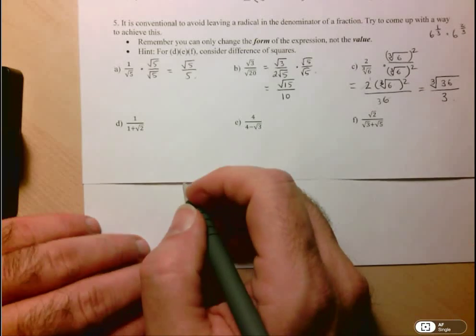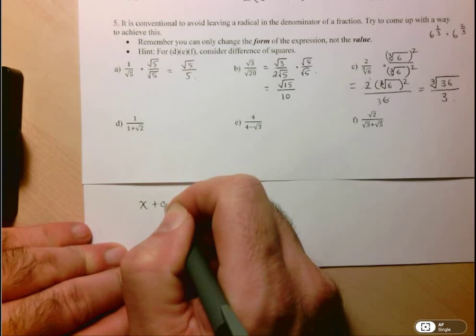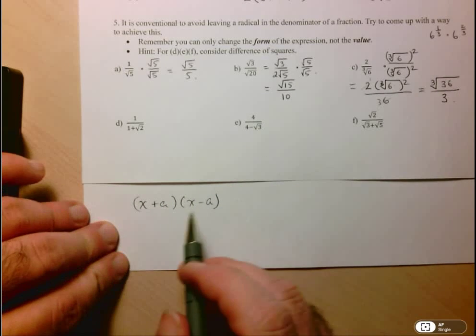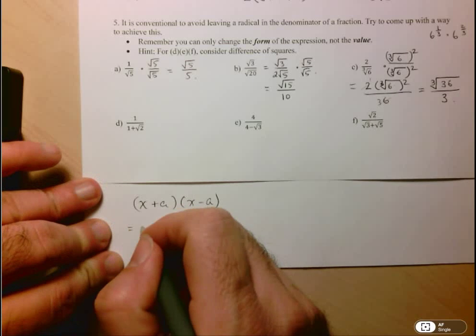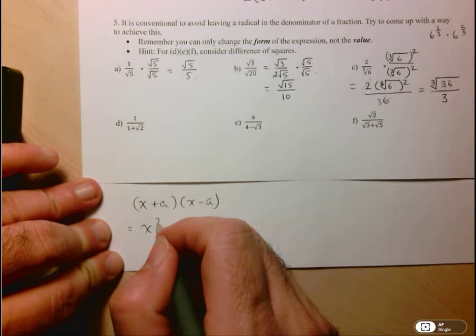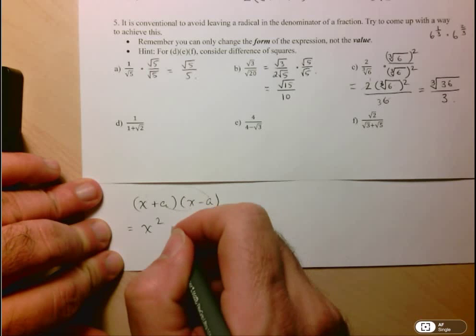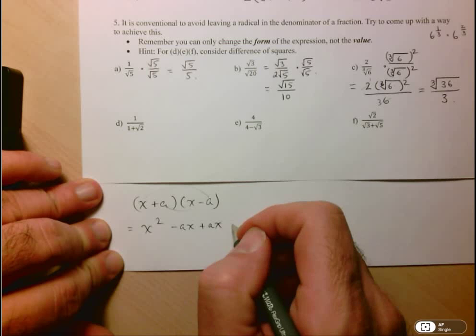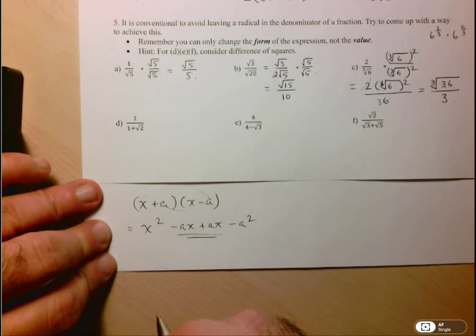If you think of a difference of squares, you've got, say, x plus a times x minus a. And what happens when you multiply these two expressions? FOIL, you get x times x, x squared, and the middle terms always cancel out because you've got minus ax plus ax, and then minus a squared. These always cancel each other out.